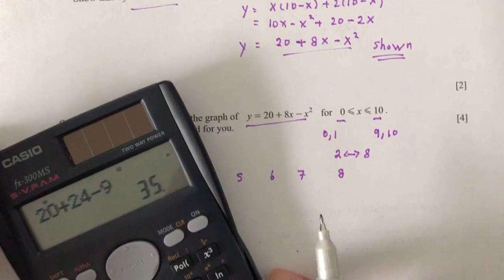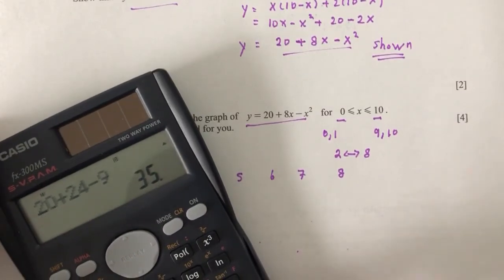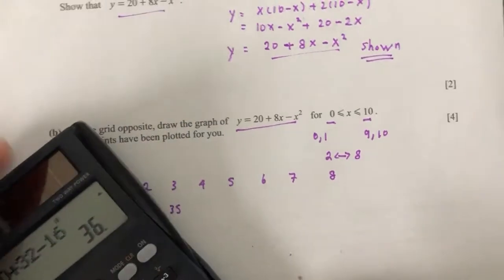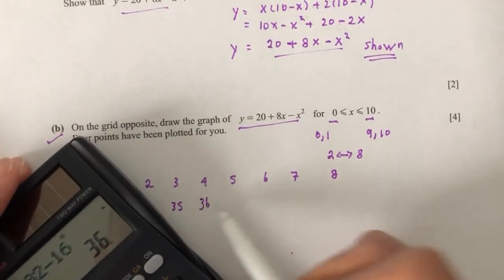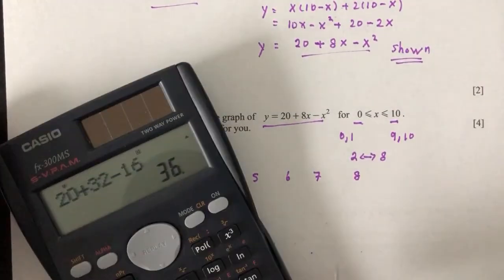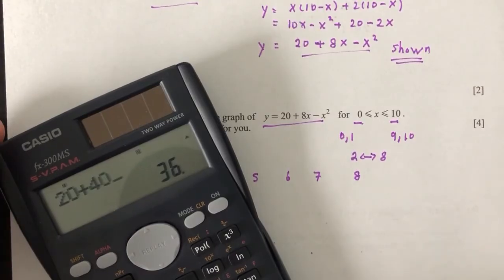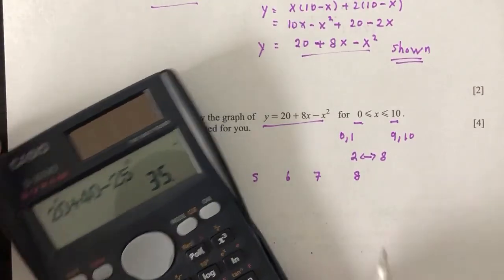Next one is 4, so that will be 20 plus 32 minus 16, that will be 36. Next one is 5, 20 plus 40 minus 25, that will be 35.